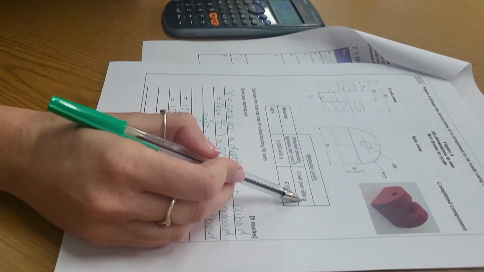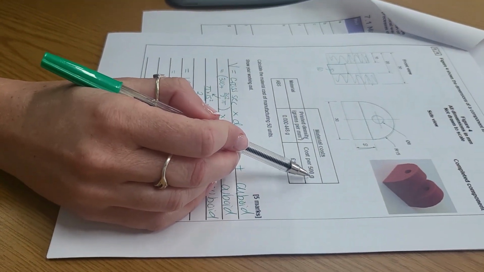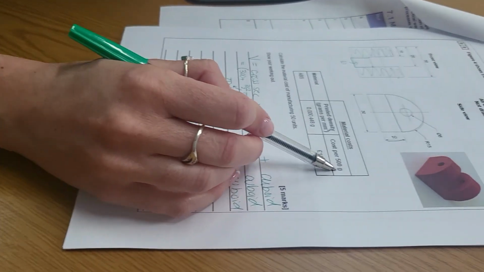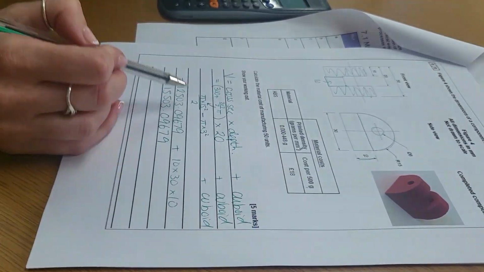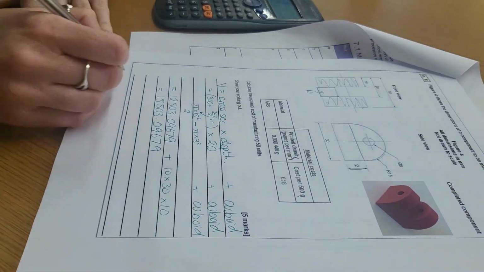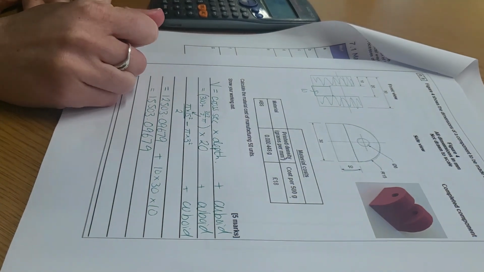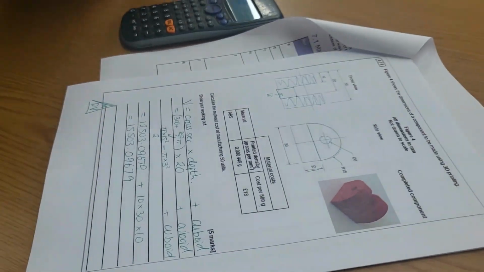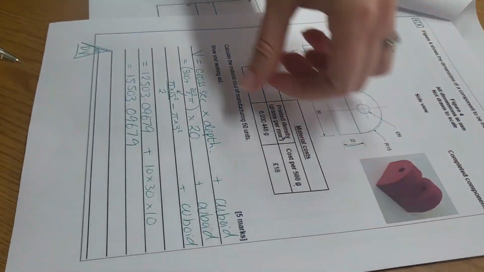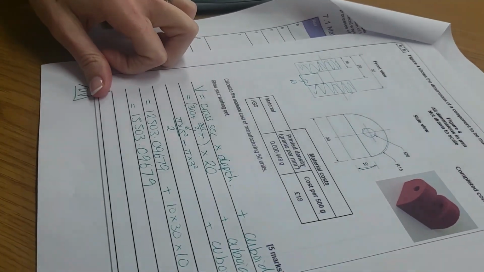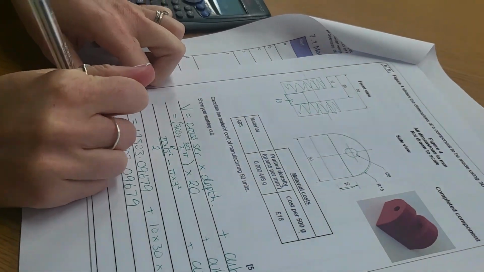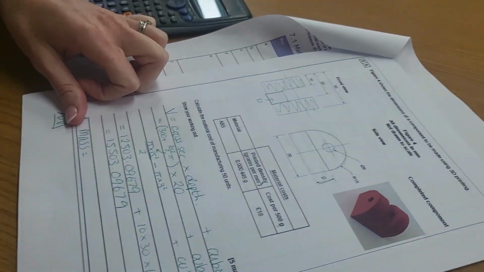So in order to find the cost, we're going to need to know what the mass is. We know the volume, we know the density. So I'm going to go for my density, mass, volume triangle. I want mass, don't I? So I cover up mass, and that tells me that I'm going to do density times volume.